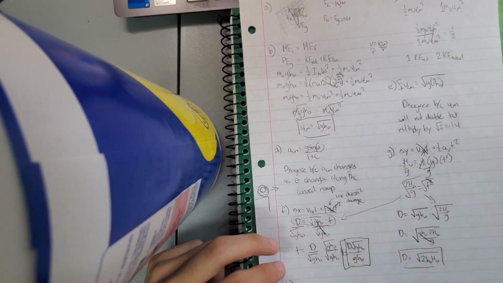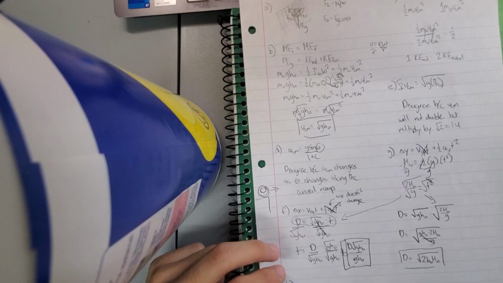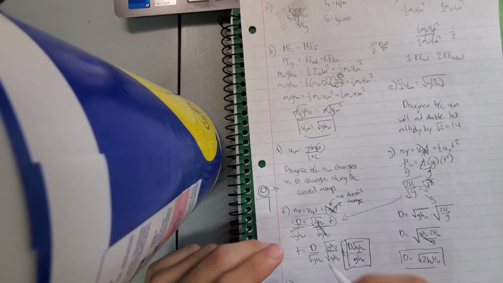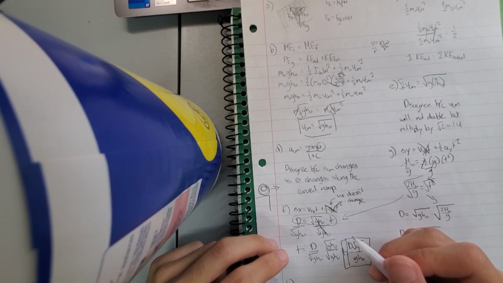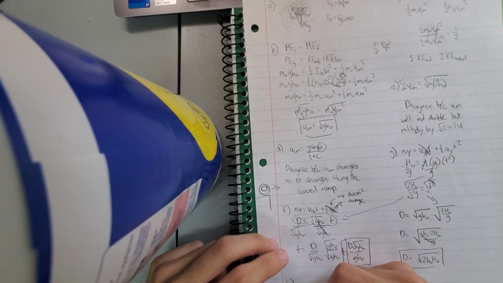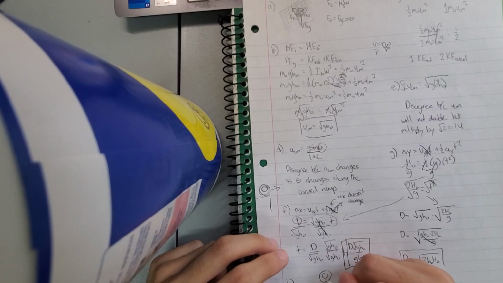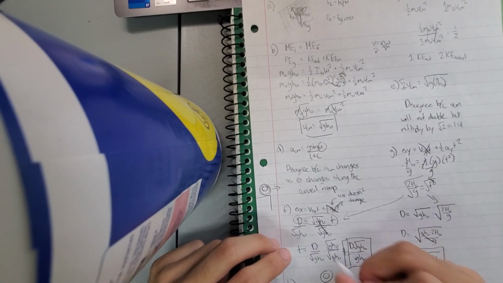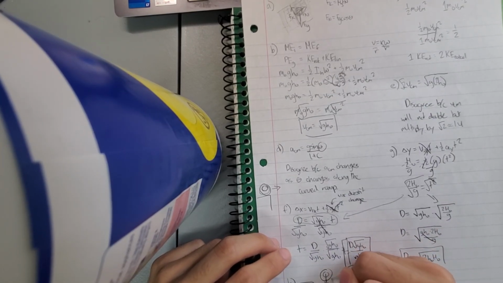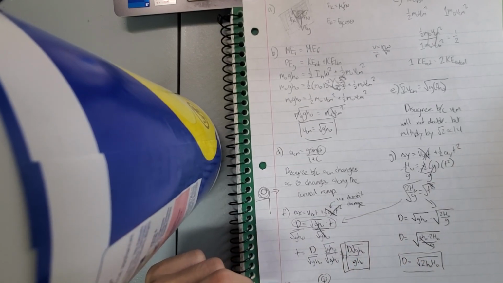Okay, H. Student claims that the angular speed will increase after it leaves the table because of the net torque acting on the hoop during flight. So the thing that's wrong with that statement is, as the hoop leaves the table, the only force acting on it would be F_g because of gravity.